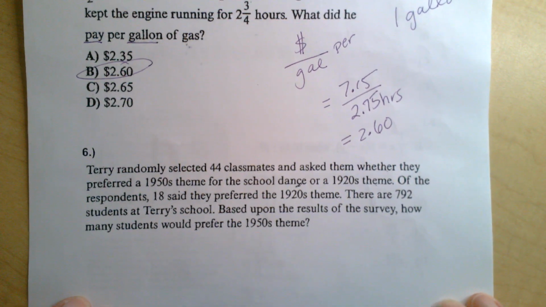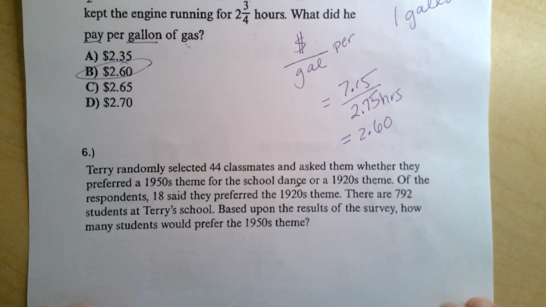Terry randomly selected 44 classmates and asked them whether they preferred a 1950s theme for the school dance or a 1920s theme. Of the respondents, 18 said they preferred 1920s. There are 792 students at Terry's school. Based upon the results, how many would prefer 1950s? So again, when I see these types of problems, I really like to organize my information for what I have, and that's what I did here.